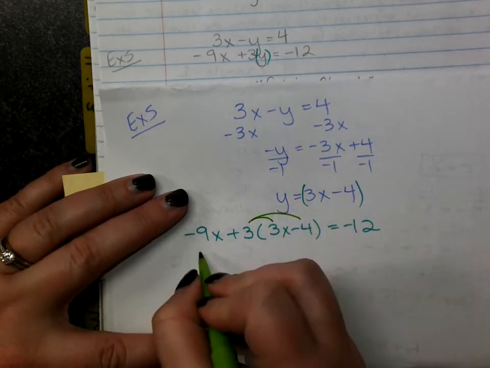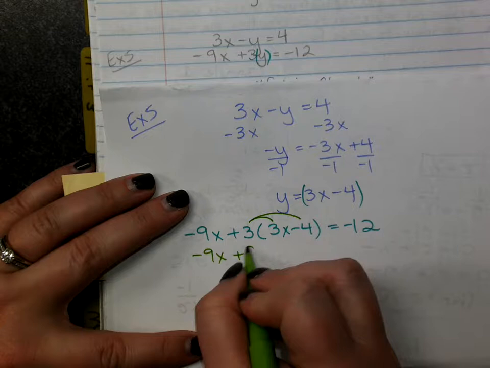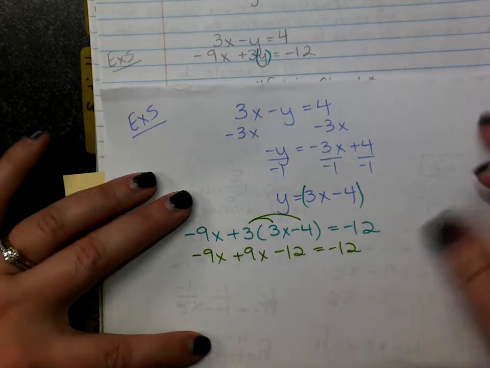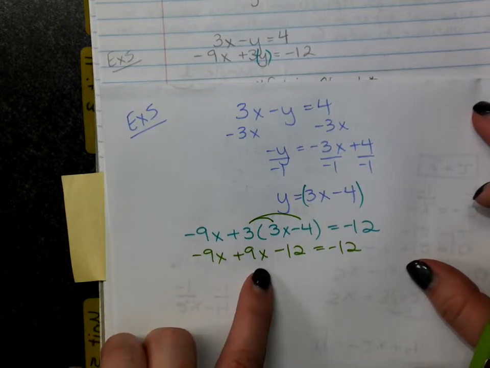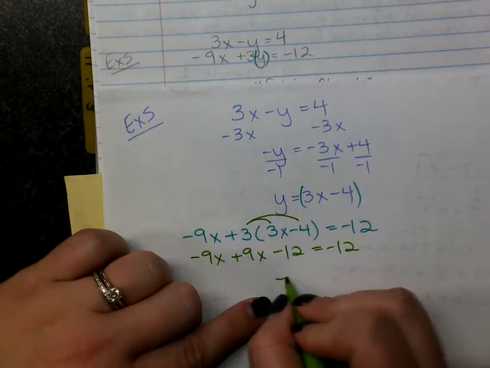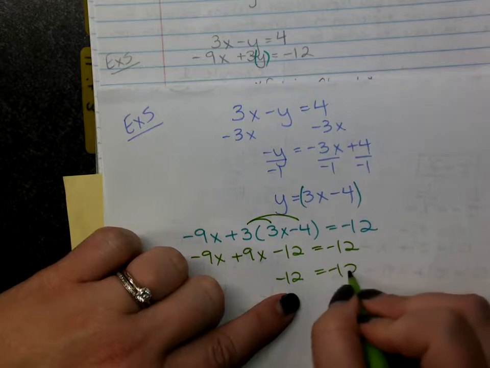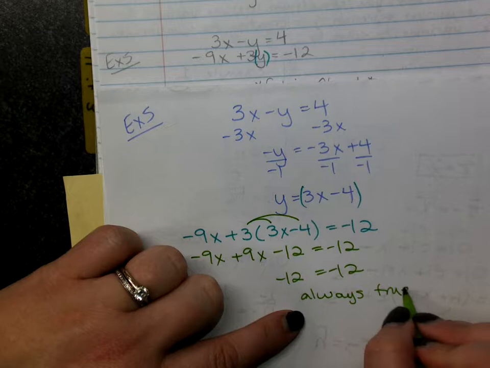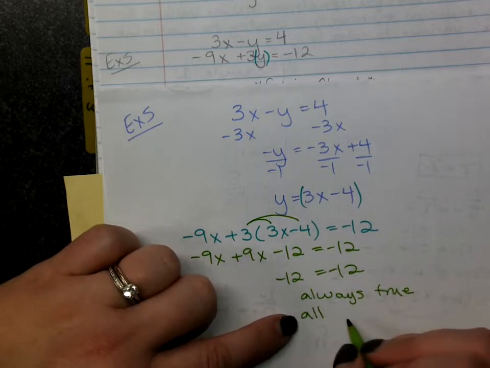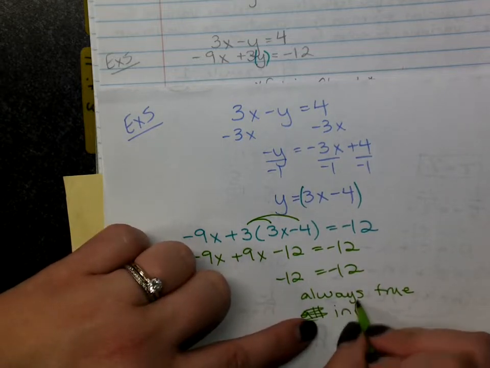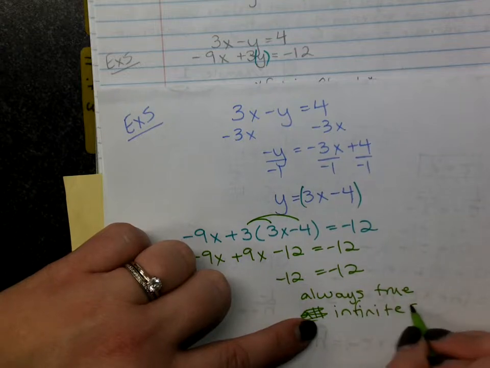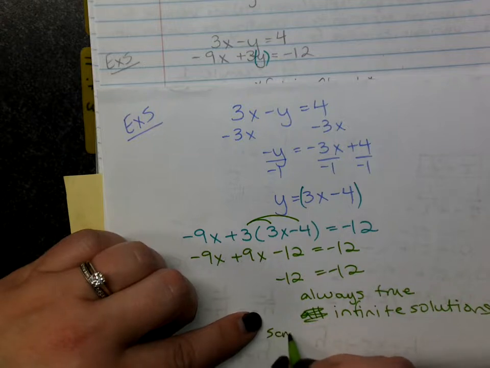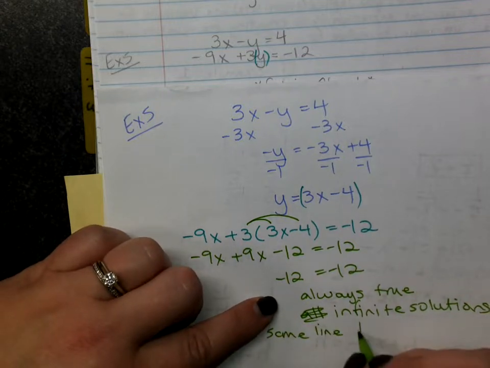Distribute the 3, negative 9x plus 9x minus 12 equals negative 12. Notice you have negative 9x and positive 9x, so they're going to zero out. So you have negative 12 equals negative 12, which is always true. In this situation, you have infinite solutions, which means this is the same line twice.